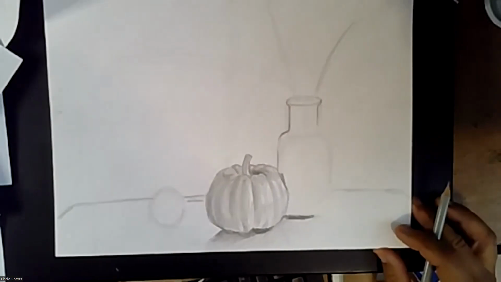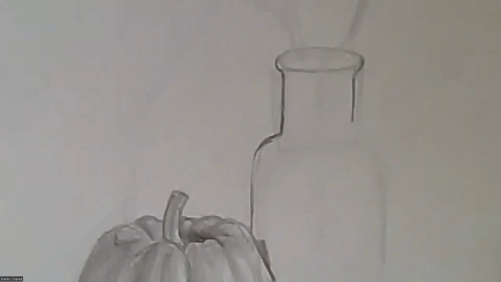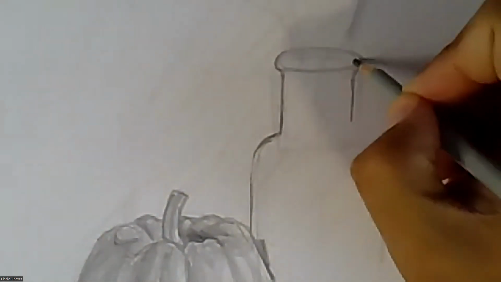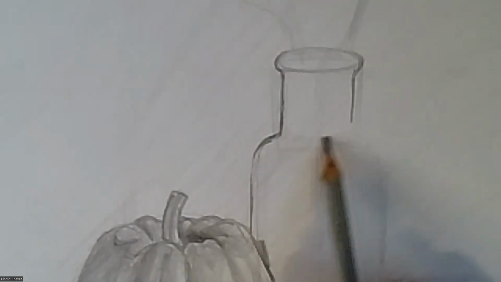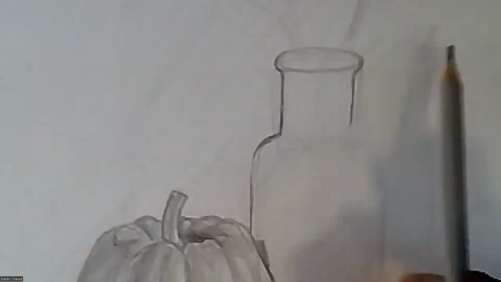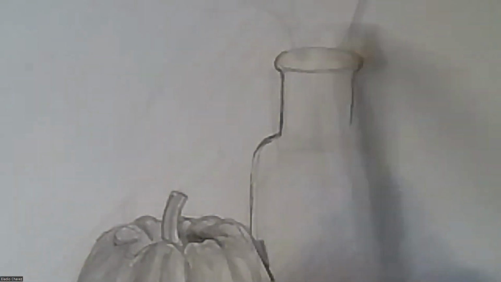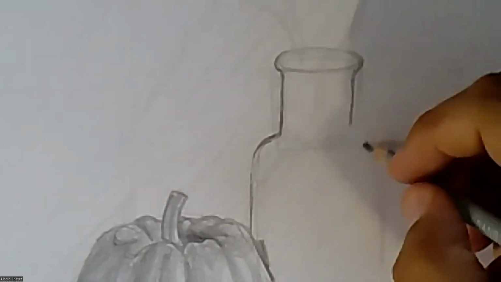Let me zoom in so you can see what I'm talking about. There we go. So the top oval, this is straight, sharp corner, curve. Bring that, and it does curve around. There's a slight curve. And this is probably right at eye level. Actually, the eye level is right above. So it should curve right in here too.